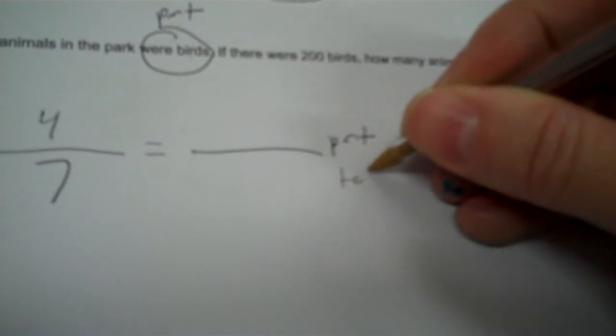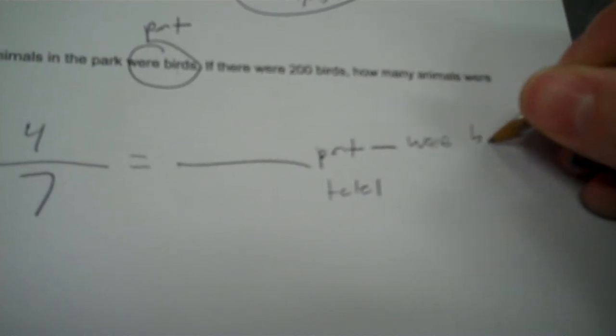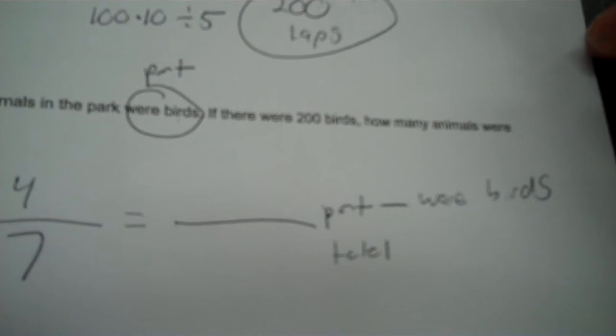So part. Part's on top, total's on the bottom. Now label the part with what I've circled. Were birds. How many birds do I have? You know that as well, okay? You know it's 200.